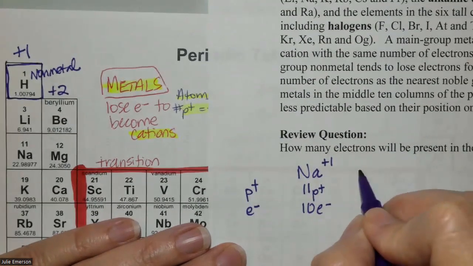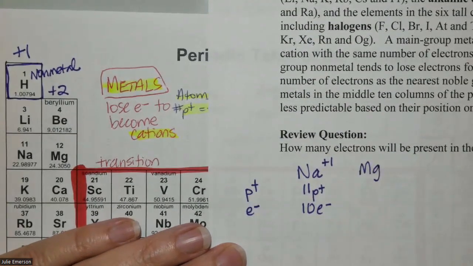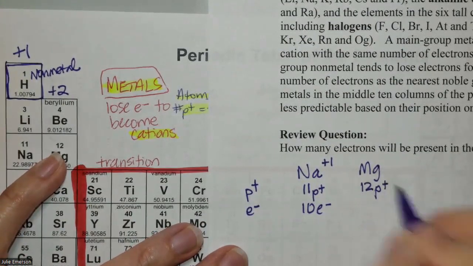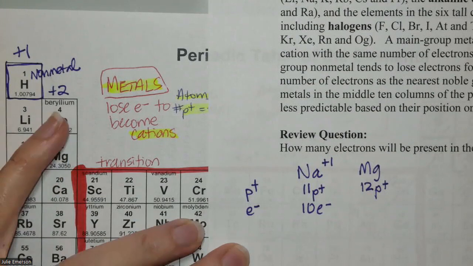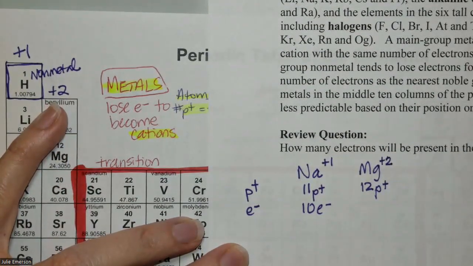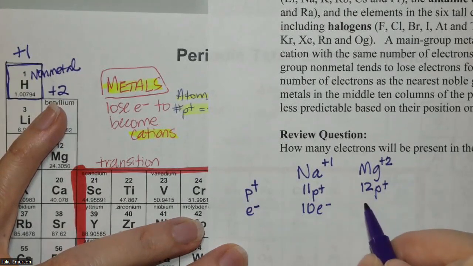Then if I go right next to that and I look at magnesium, magnesium is atomic number 12. So it has 12 protons in the nucleus. But the ion of magnesium should carry a +2 charge. So if it's lost 2 electrons now, we're going to have 10 electrons.